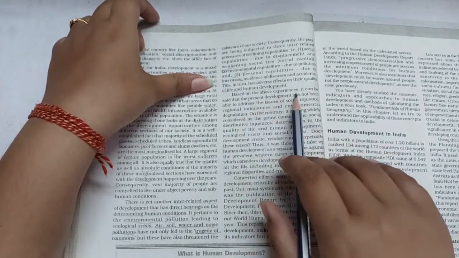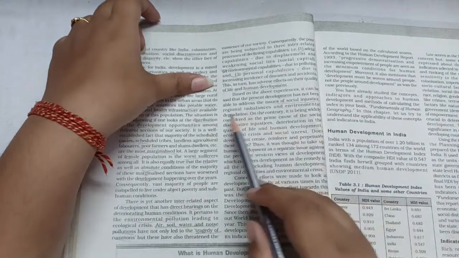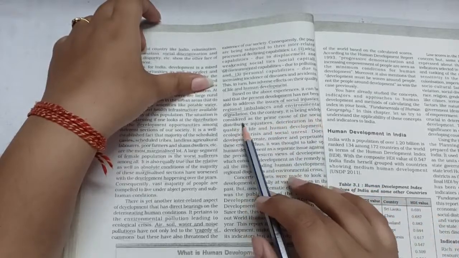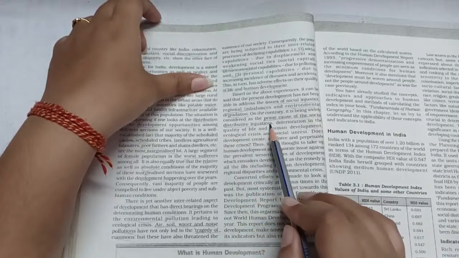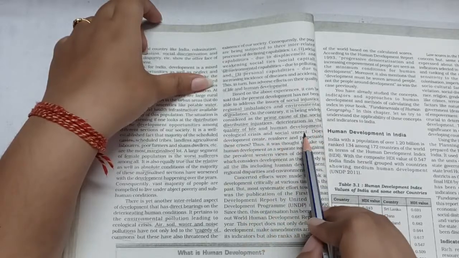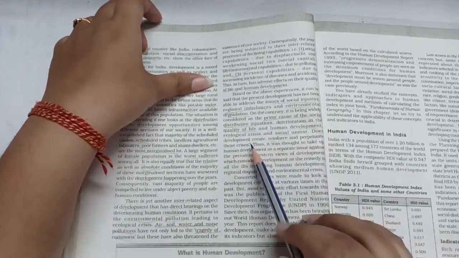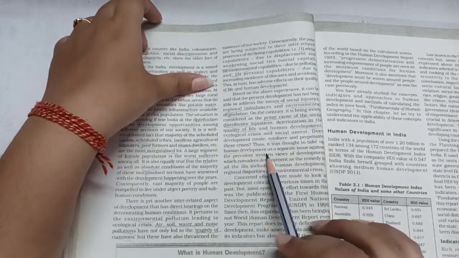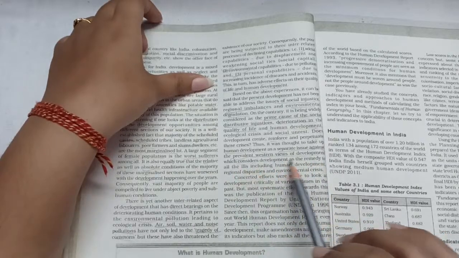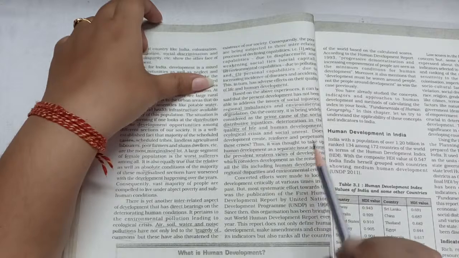Based on the above experiences, it can be said that the present development has not been able to address the issues of social injustice, regional imbalances, and environmental degradation. On the contrary, it is being widely considered as the prime cause of the social distributive injustices, deteriorations in the quality of life and human development, ecological crisis, and social unrest. Such development creates, reinforces, and perpetuates this crisis. Thus, it was thought to take up human development as a separate issue against the prevalent Western views of development, which considers development as the remedy to all the ills, including human development, regional disparities, and environmental crisis.